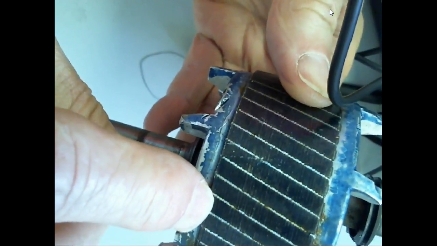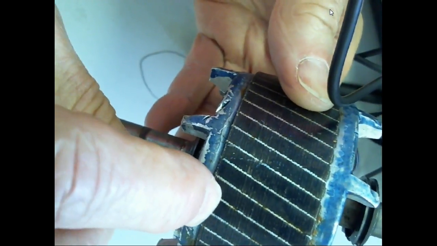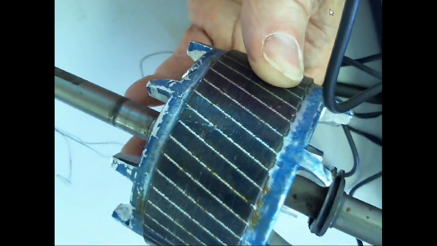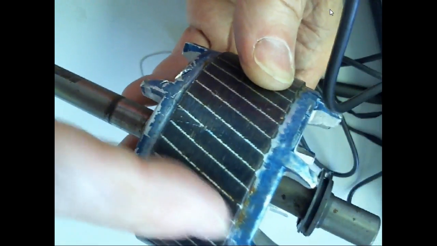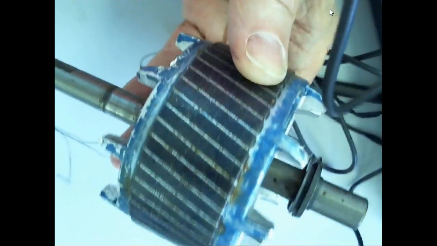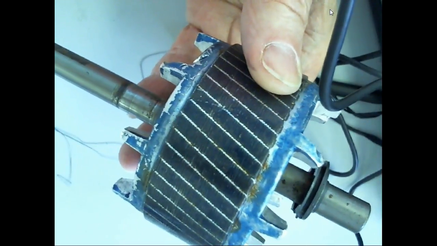Can you see them? This core is divided up into hundreds of individual plates, and they're electrically isolated from each other. So this doesn't act like a conductor of electricity. It acts as a conductor of a magnetic field, right?